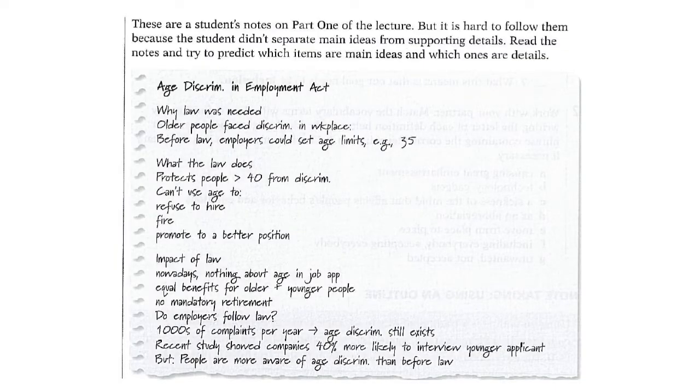Have a look at this. Read through and try to decide what the main points are, what the subpoints are, and what the supporting details are.